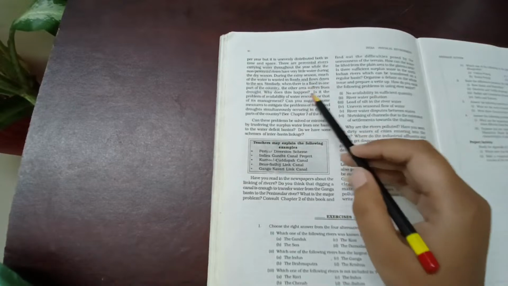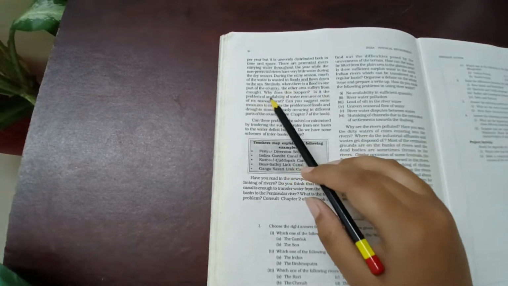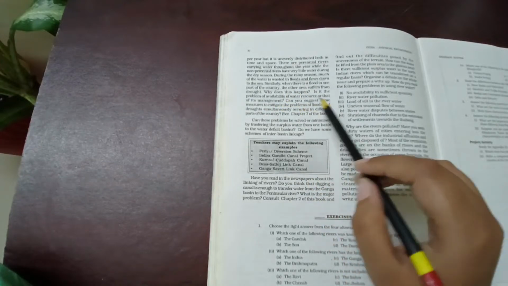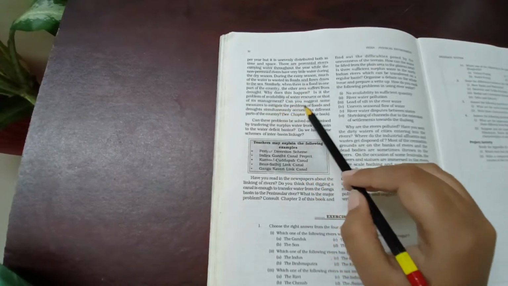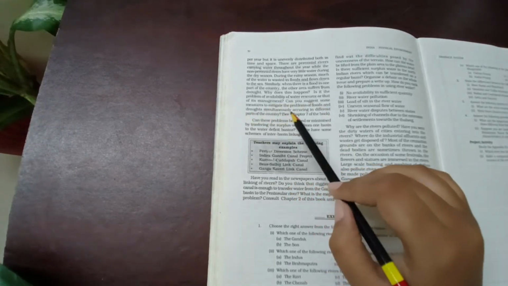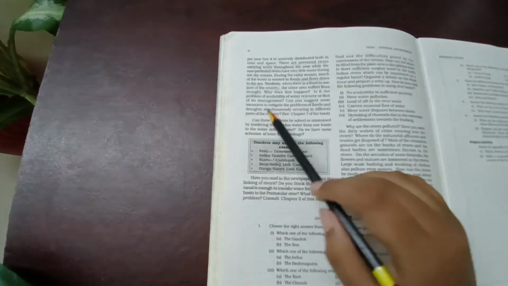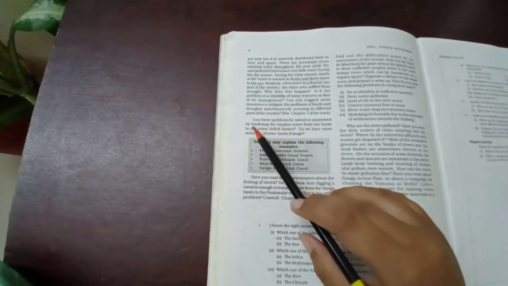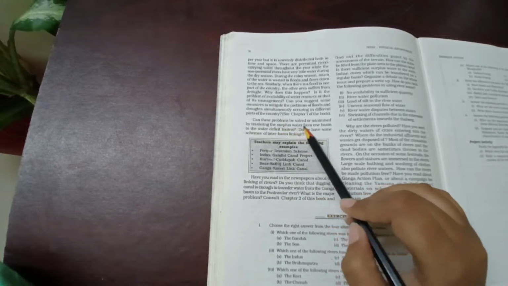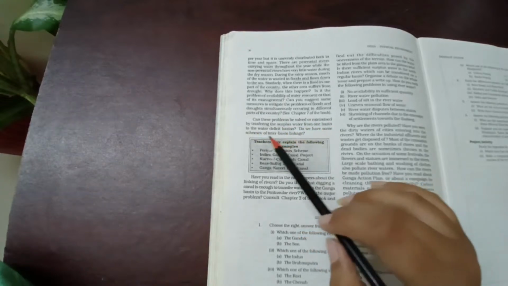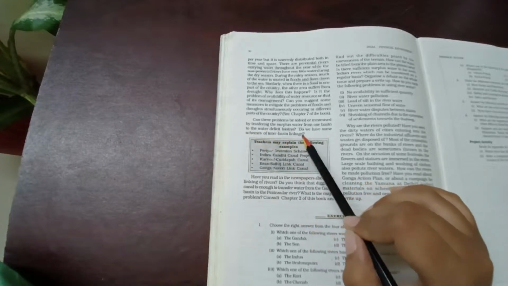Why does this happen? Is it the problem of availability of water resource or that of its management? Can you suggest some measures to mitigate the problem of flood and drought simultaneously occurring in different parts of the country? Can these problems be solved or minimized by transferring the surplus water from one basin to the water deficit basin? Do we have some schemes of inter-basin linkage?